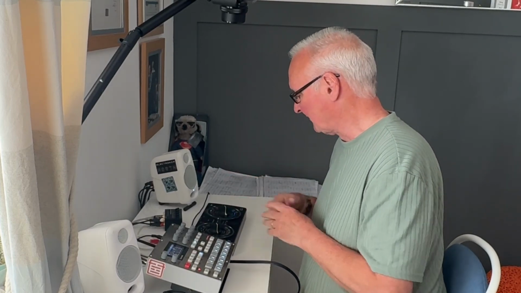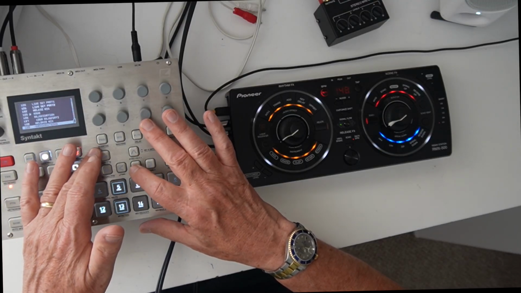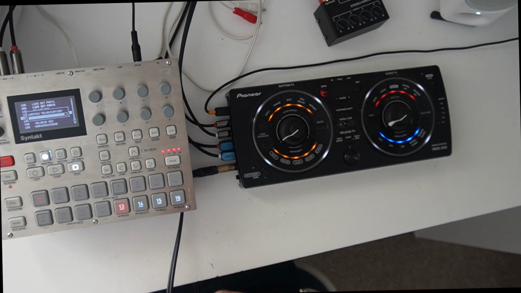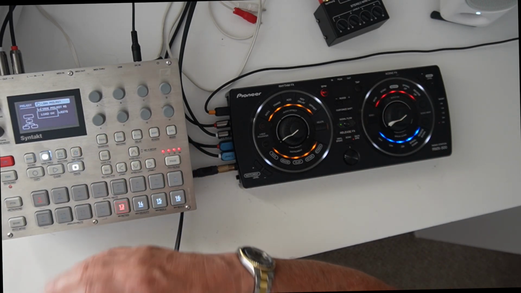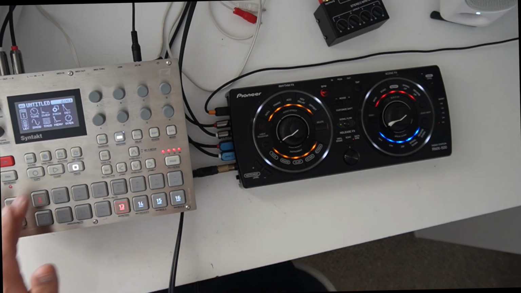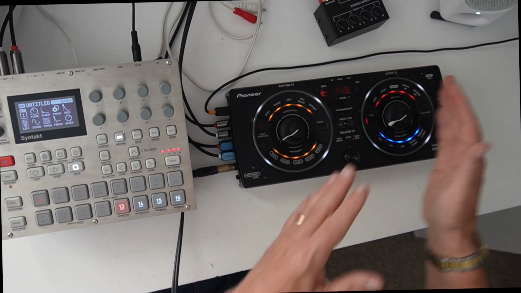So on the RMX 500, what I do first of all is go into track first of all. So just going to go into track and load it up. This is a drum machine, by the way, if you don't know what the Syntakt is. I play my tracks by changing the patterns live. Just making sure it's working. So what I do on the RMX 500, hopefully you can see it all this side, that's my Syntakt, that's this machine here.